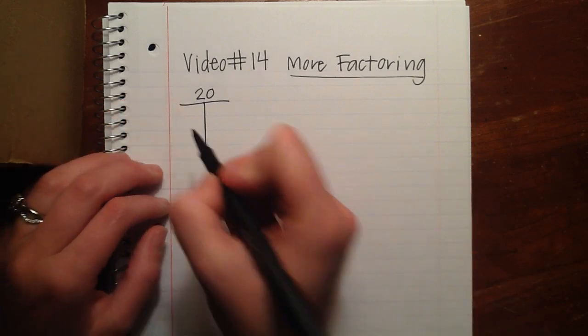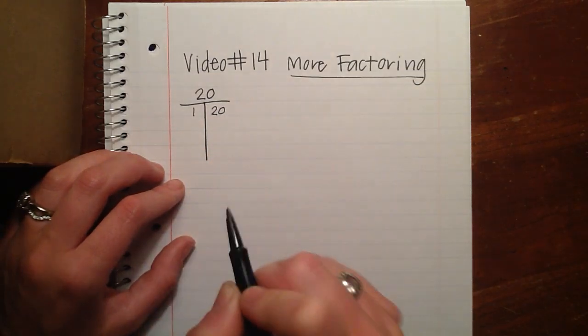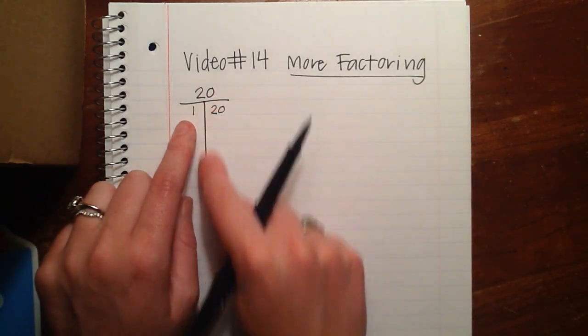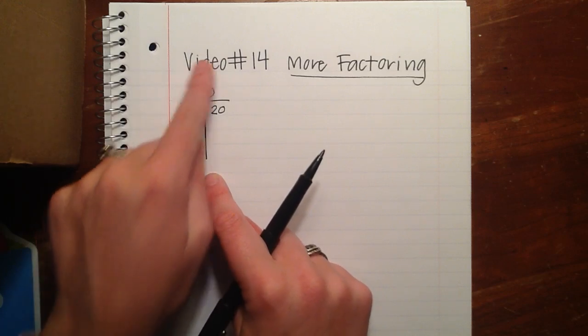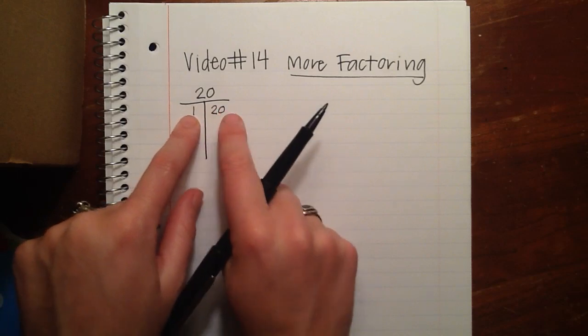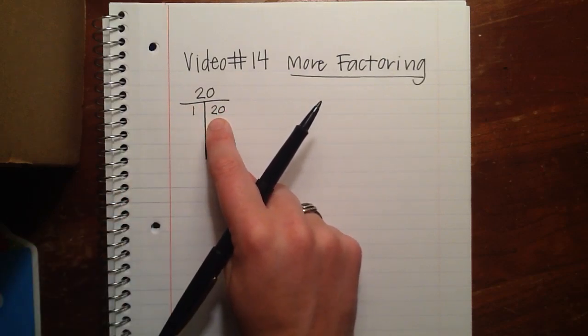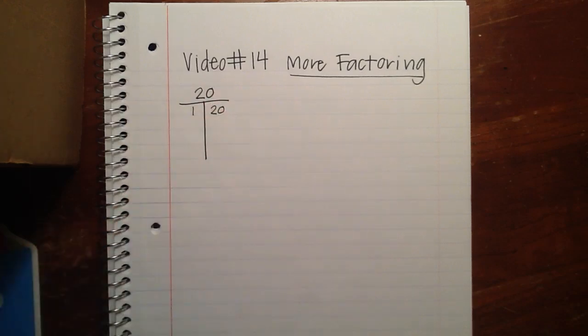I know automatically 1 and 20. 1 times 20. So basically this line equals my multiplication sign, and the number at the top is always going to equal what my two numbers side by side multiply to. So 1 times 20 equals 20.